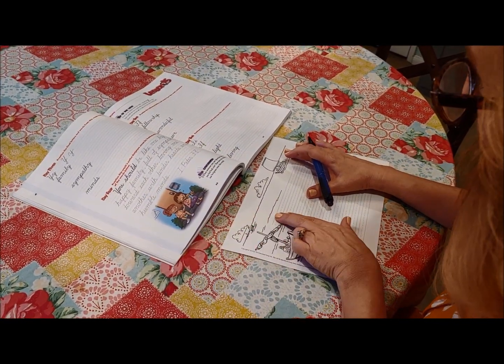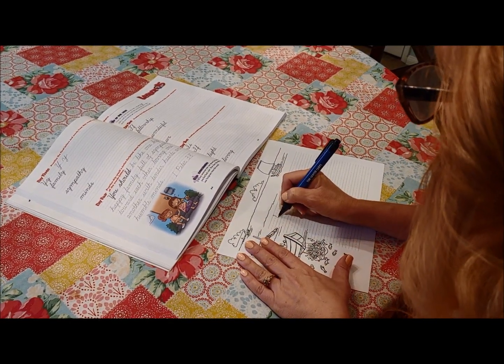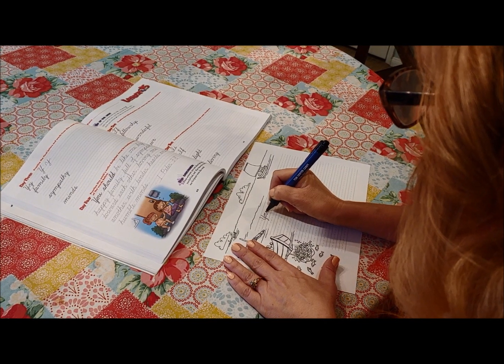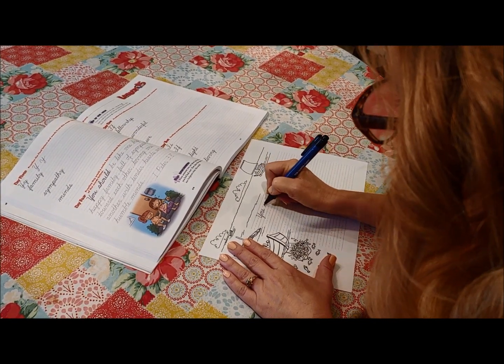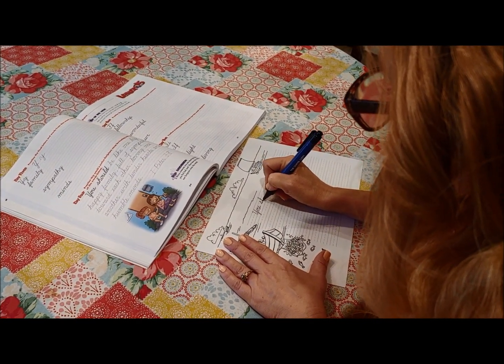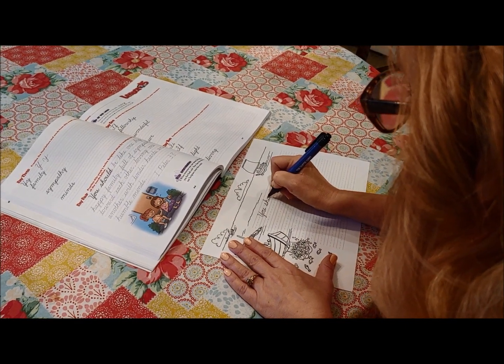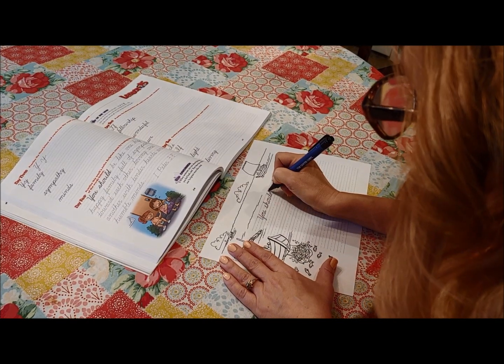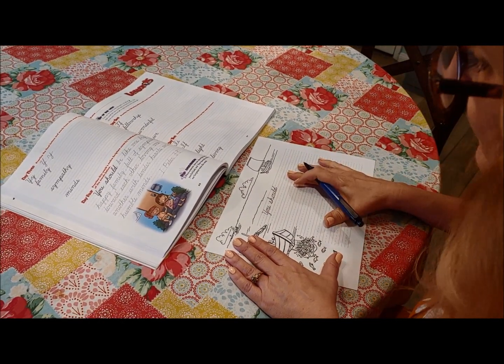Okay, so now I'm going to indent 2 fingers and I'm going to start writing. And remember, you're using a pencil. I always do it in pen just to make sure you can see it better. You should, and I'm going to keep going. And then I'm going to remember at the bottom of the page to put my name. And if you want to color it, you may, but you don't have to.